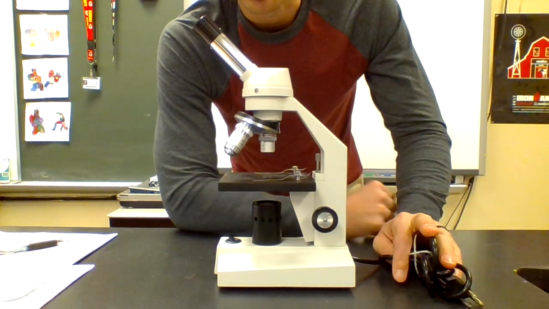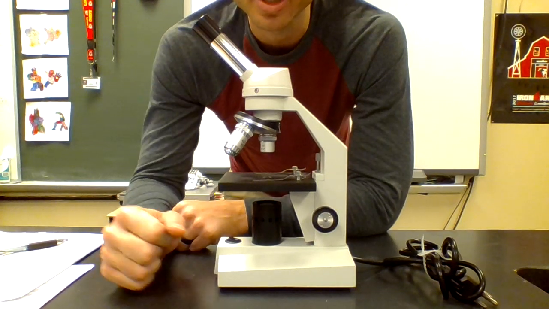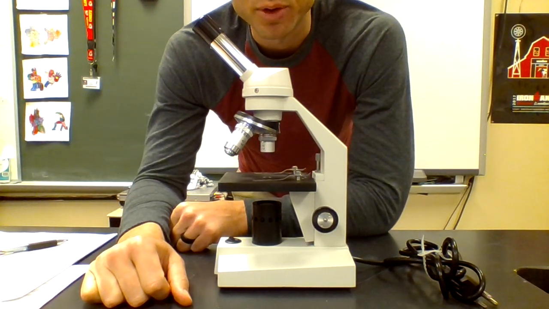So there are your 14 parts of the microscope. You need to know what they are and what they do. You have to get 100% before you can use the microscopes.